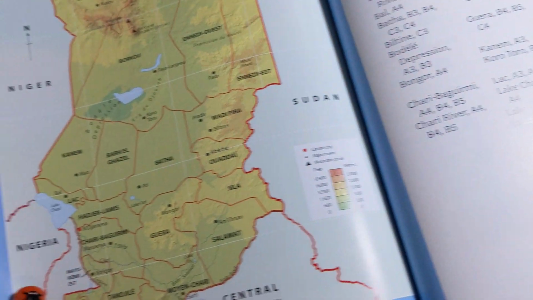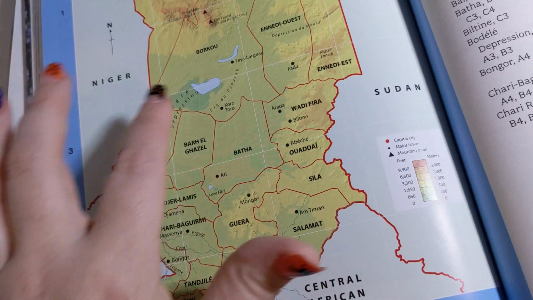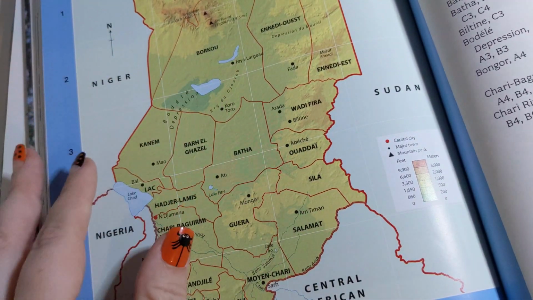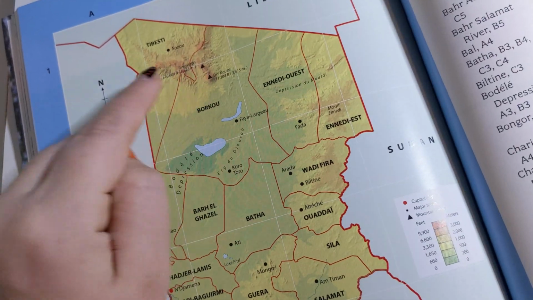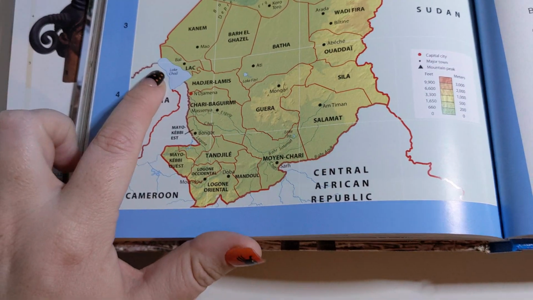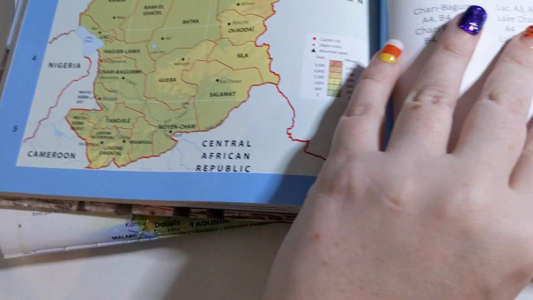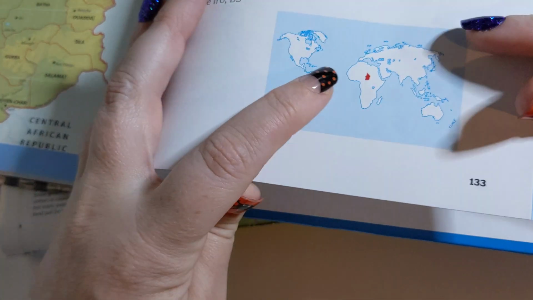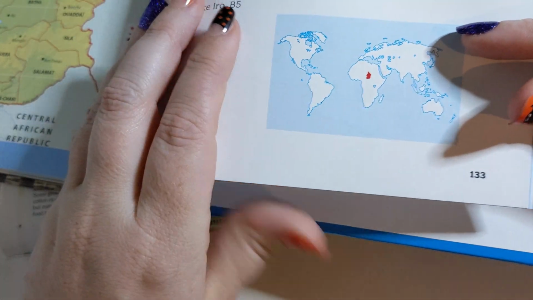Let's look at this cool map. You can see all the different districts. You can see more of these lake areas here. You can see the big mountains. And yeah, you can see Lake Chad there too. And that's where Chad is located, right there in Africa.